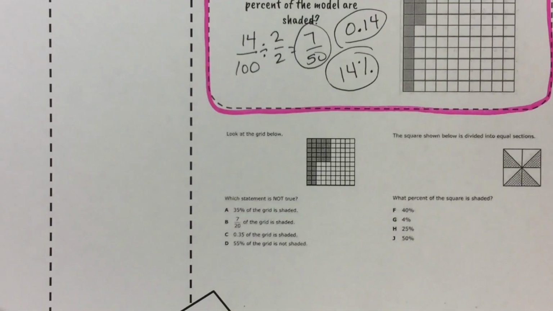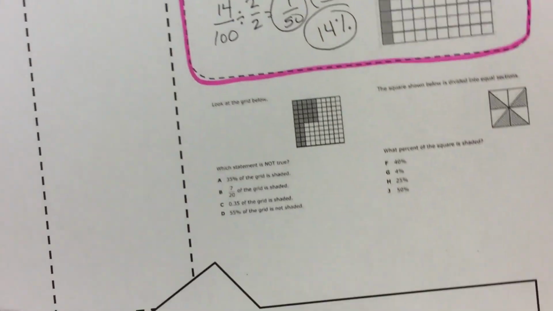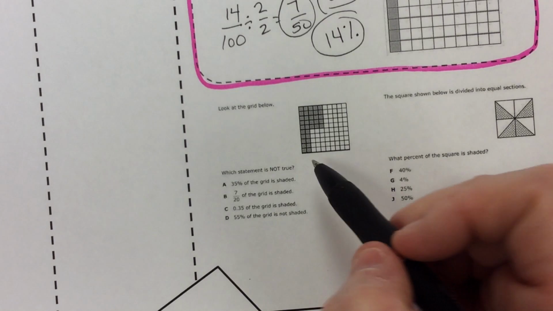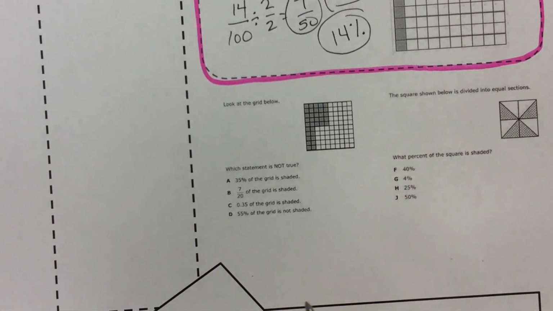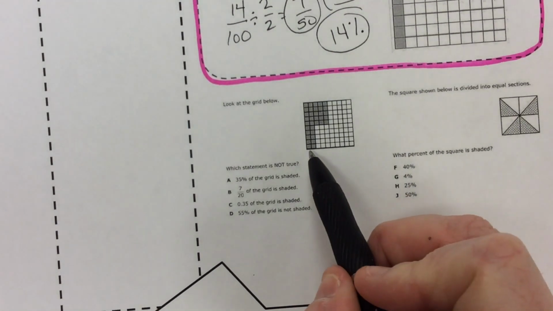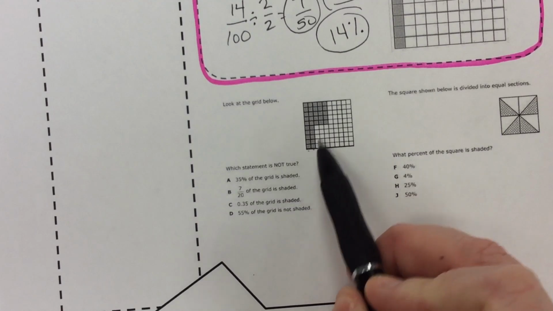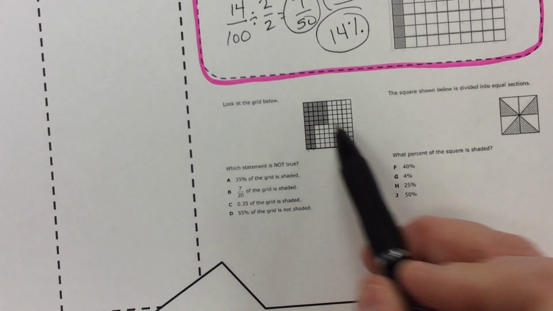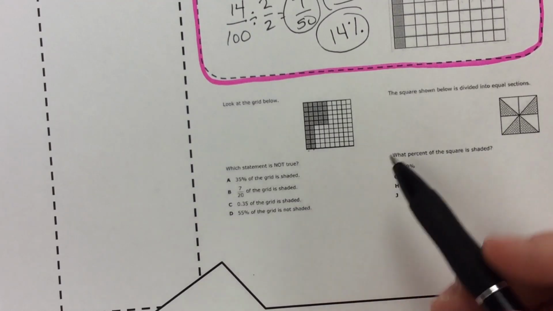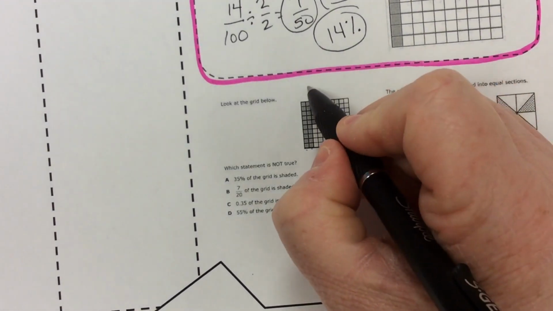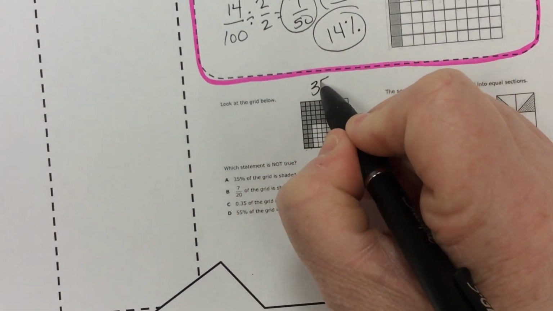All right, look at this grid below. Which one is not true? Ooh, we have to see what's shaded in here. There are a lot of squares, but there are some partial columns here. So these are 10 by 10, so 10, 20, and here are 3 rows of 5. So 5, 10, 15 plus 20 is 35. So 35 squares are shaded.